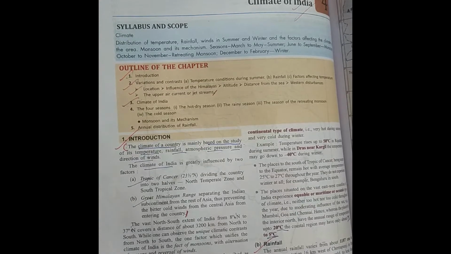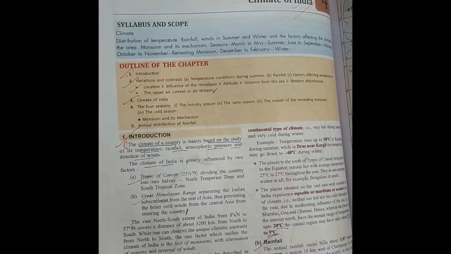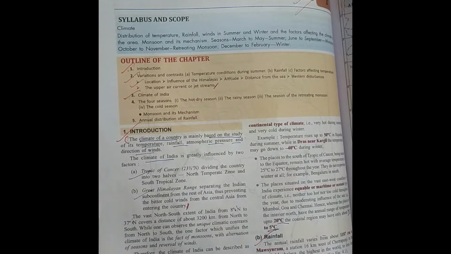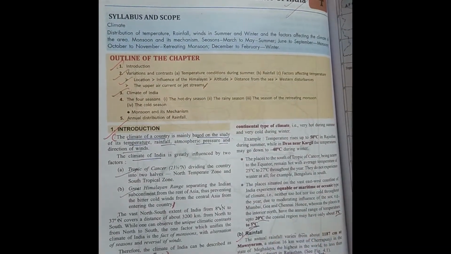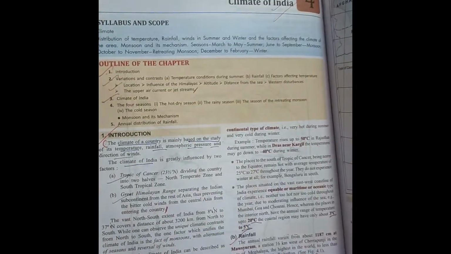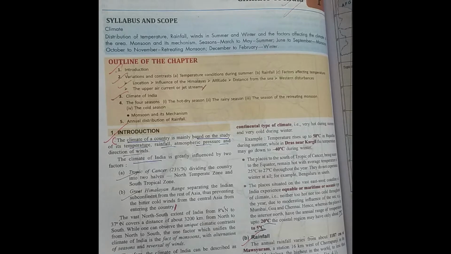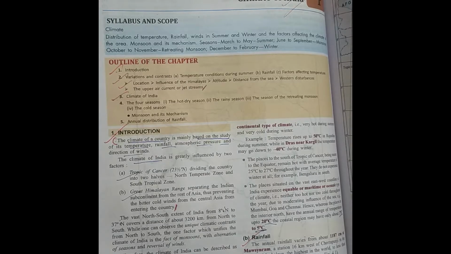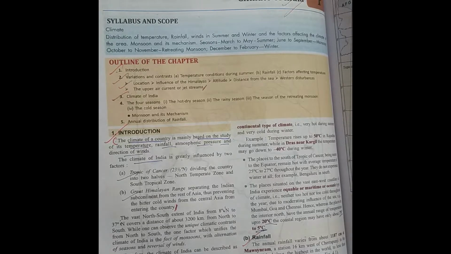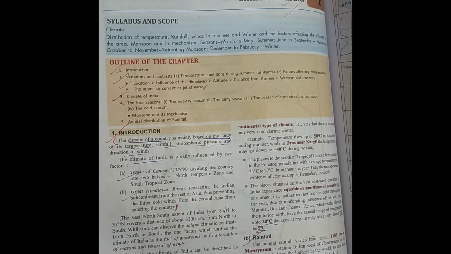Good morning students. Today we will start the Climate of India chapter. Chapter number 4. Everyone, see page number 110. But first of all, in the introduction part, it is mentioned that the climate of the country is mainly based on the study of its temperature, rainfall, atmospheric pressure, and direction of wind.